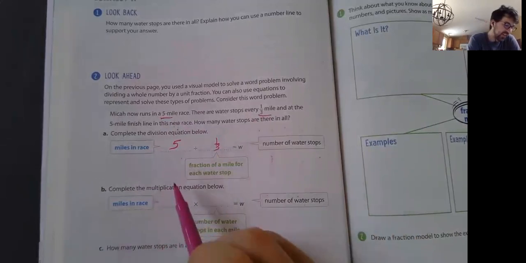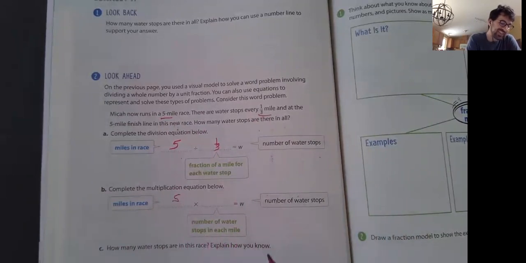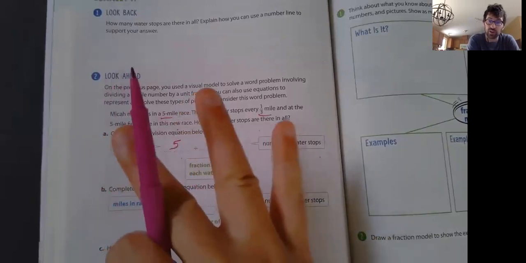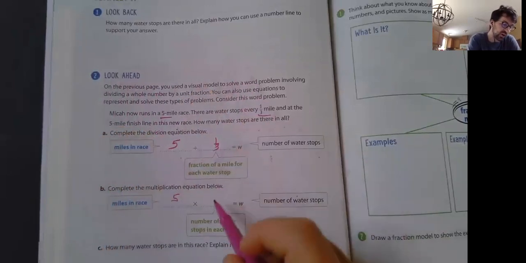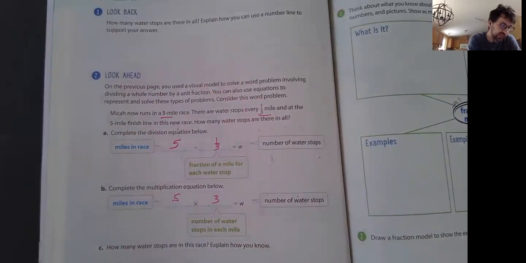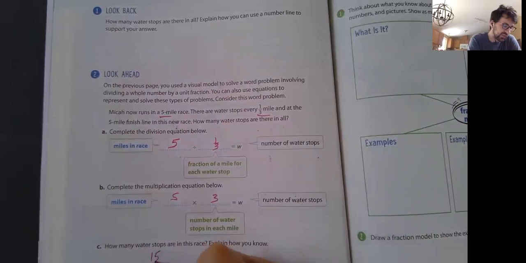So we know that there are 5 miles, and as for the number of water stops in each mile, because we're in thirds, each mile is broken into 3 sections. Therefore, there are 3 water stops in each mile segment, right? Yep. So how many water stops are in this race? Okay, well, naturally, 5 times 3 is 15, right? There are 15 stops.